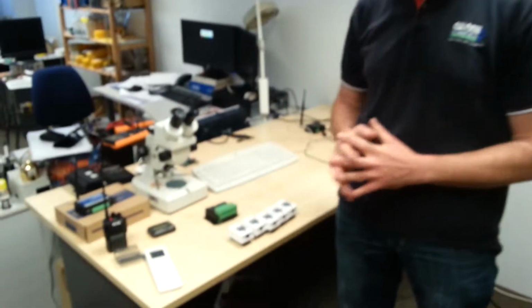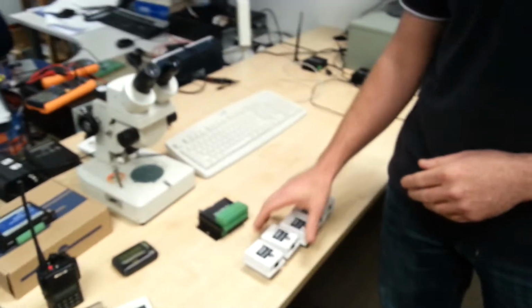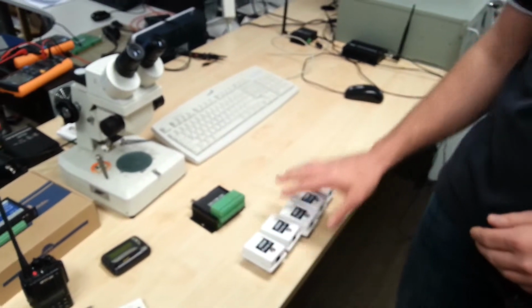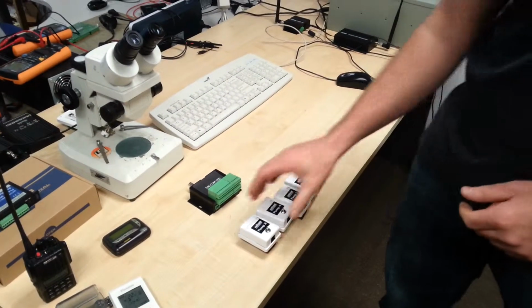I'm an engineer at Salcom, and today I just want to demonstrate a very quick presentation we did for the council here, to show you how our products interact. What I have here is several of our products. I'm going to be using these as demonstration units, but the same principle applies to all of our other units.